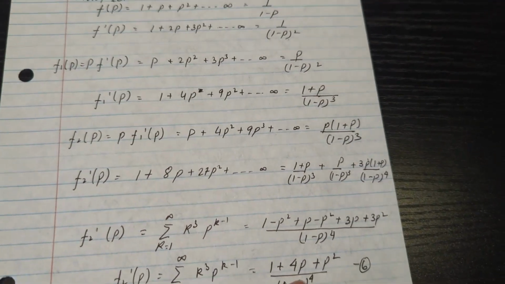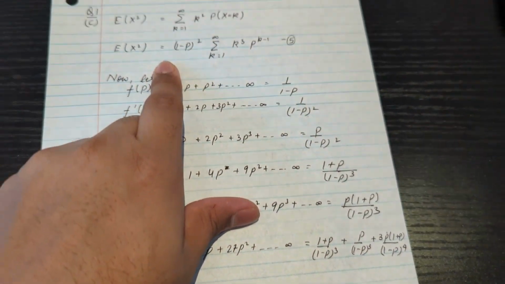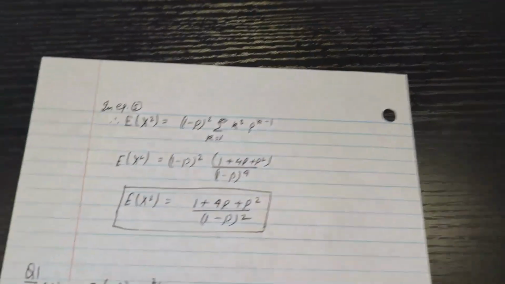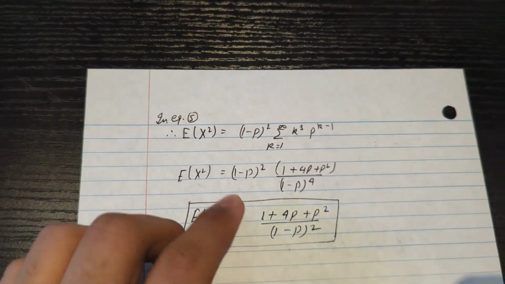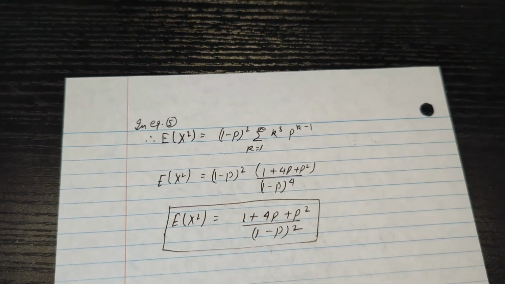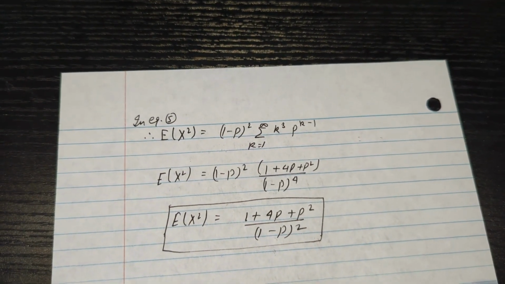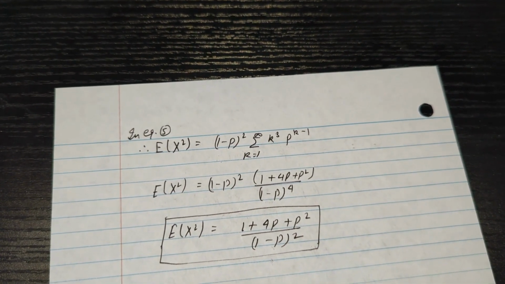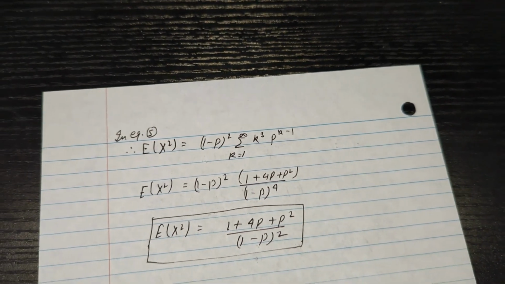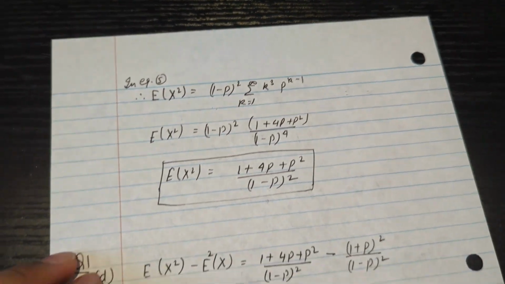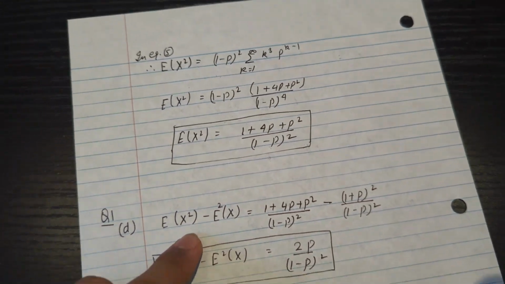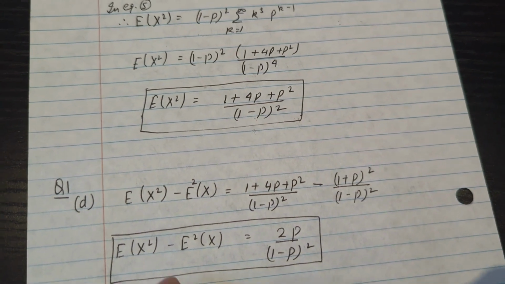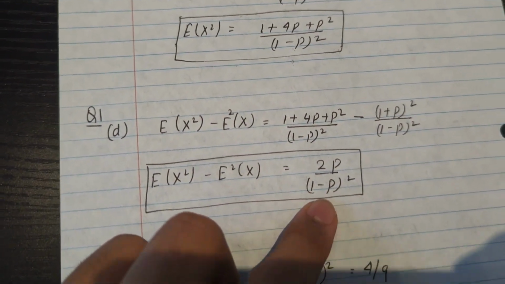This is the same sum which we require to compute the expectation of x square. So from equation 6 we can replace in equation 5, and the expectation of x square can be written as (1 plus 4p plus p square) over (1 minus p) whole square. Now for the d part, we need to find the variance, the expectation of x square minus the expectation of x whole square, which can be easily written as 2p over (1 minus p) whole square.